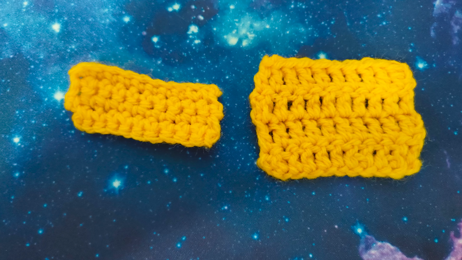Let's do a quick side comparison between the single crochet and the double crochet. Now, as you can see, the single crochet on the left is a lot smaller than the double crochet on the right. So if I was to accidentally crochet using double crochet instead of single crochet, you could see how my project could turn out really large with gaping holes in between.